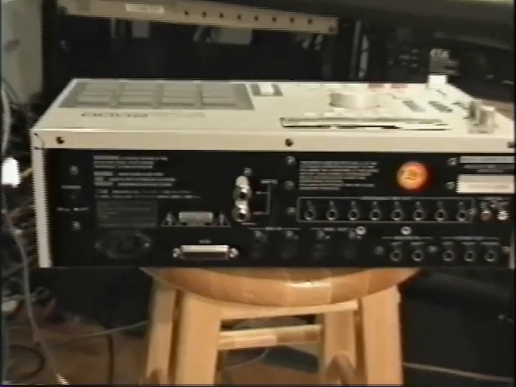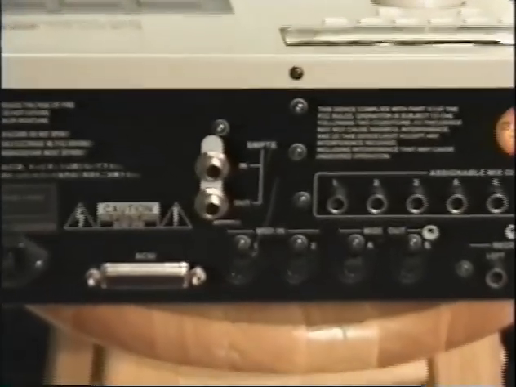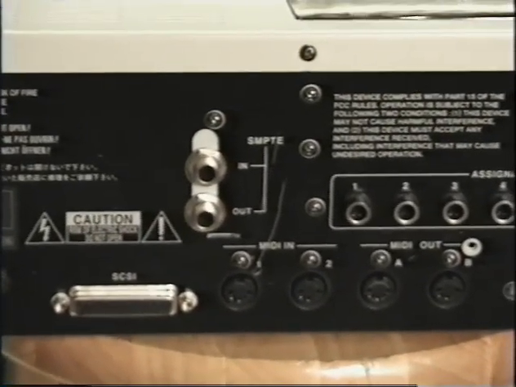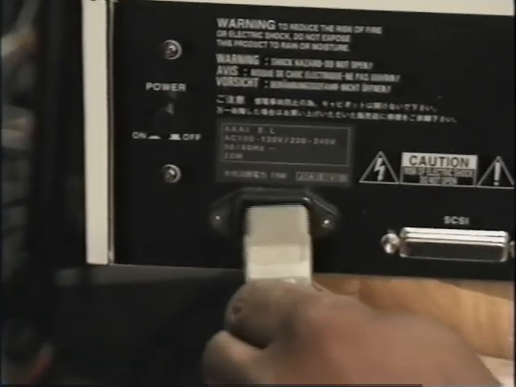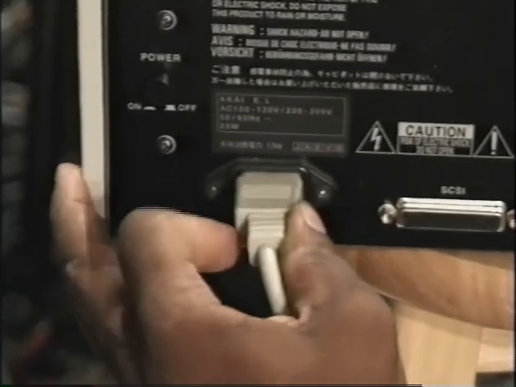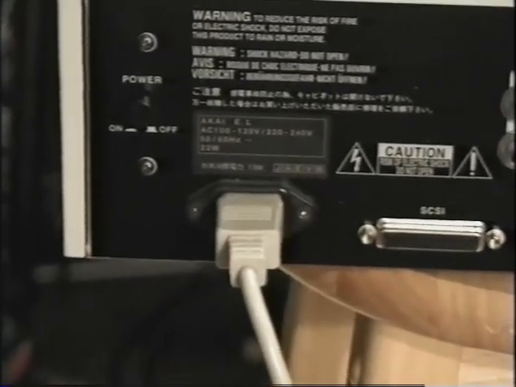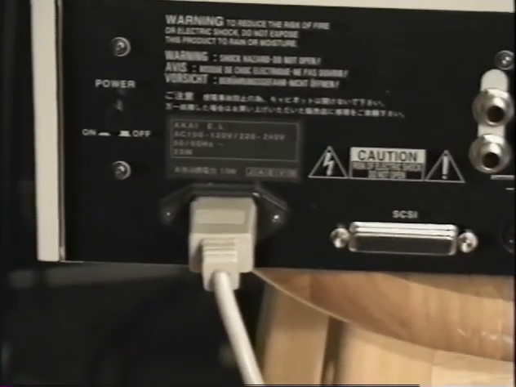Okay, here we have the back of our MPC2000. Let's hook it up. First, make sure your power button is off. The power switch should be off at all times while hooking up to the machine. Next, put your power cable in, make sure we have the right voltage.